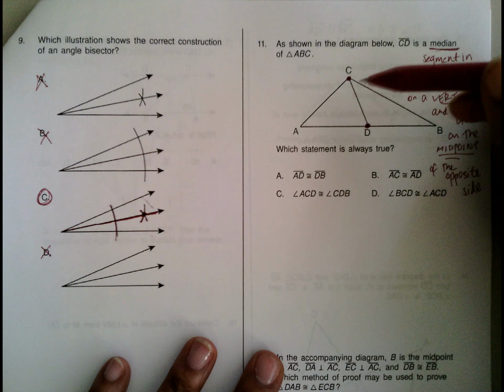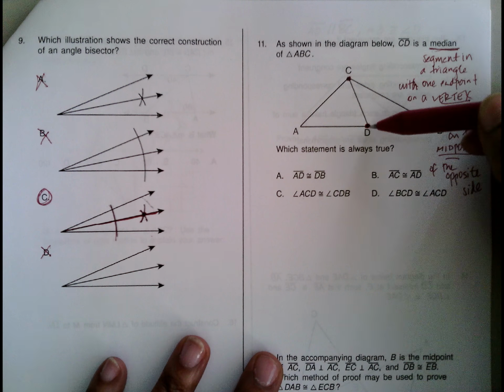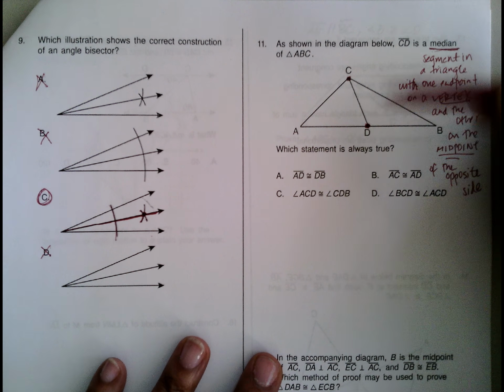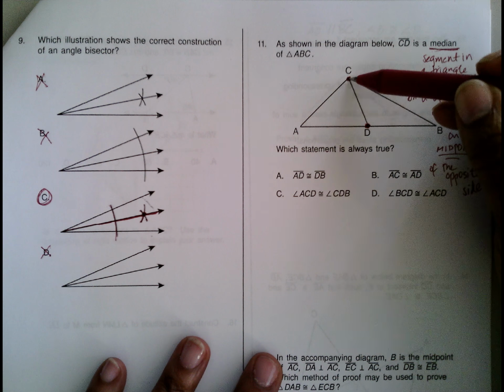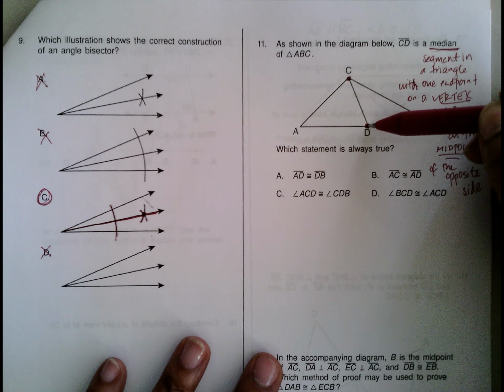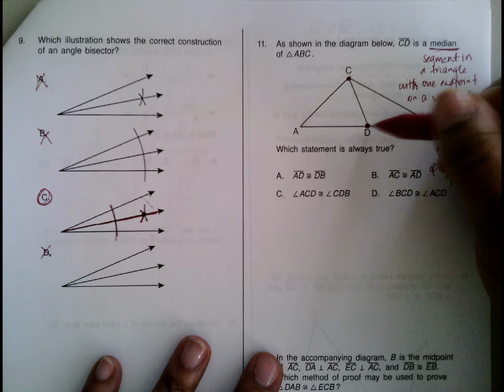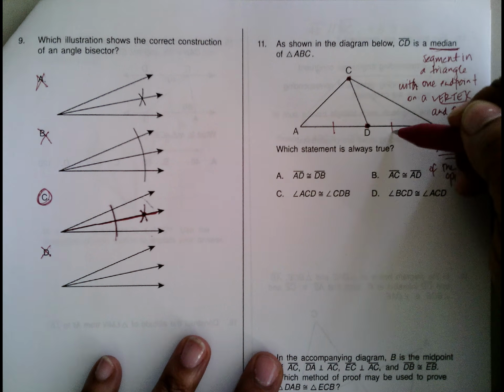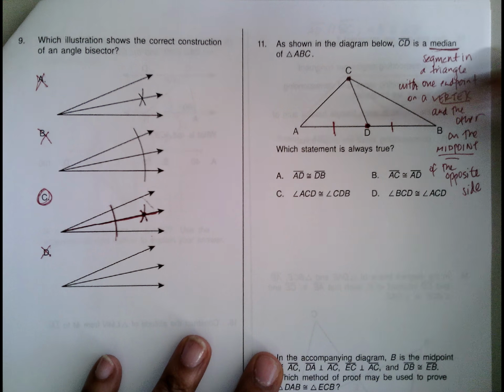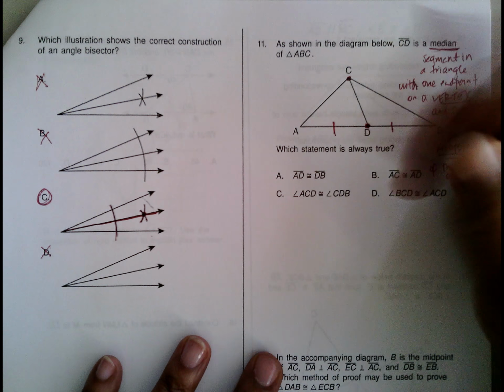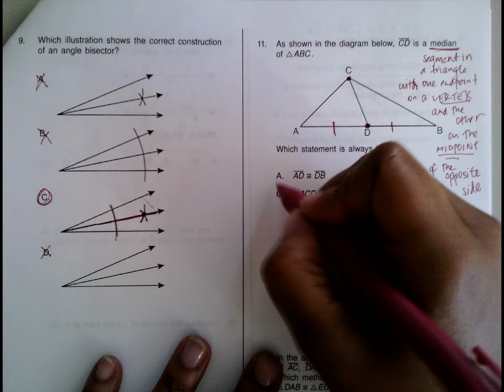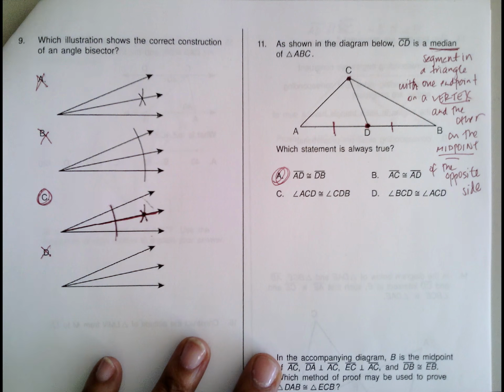So this is the vertex, this is the side opposite the vertex, D is the midpoint, because that's what a median does. One endpoint is on a vertex, the other endpoint is on the midpoint of the side opposite that vertex. So by this being the midpoint, we know that these two are congruent to each other. And so that's the case. Segment AD is congruent to segment DB. Therefore, that's your answer. Okay.